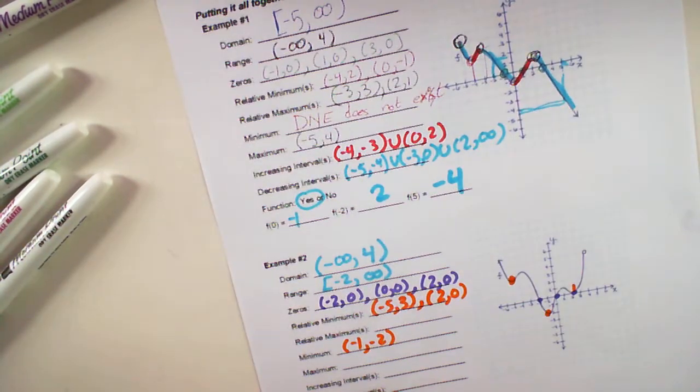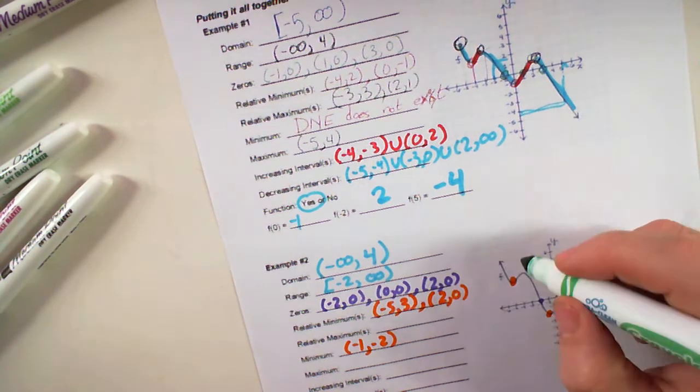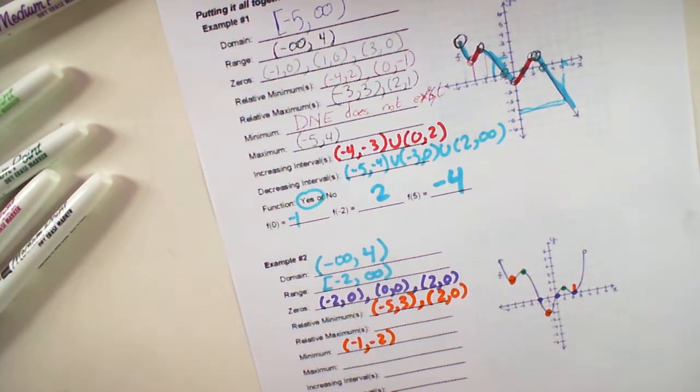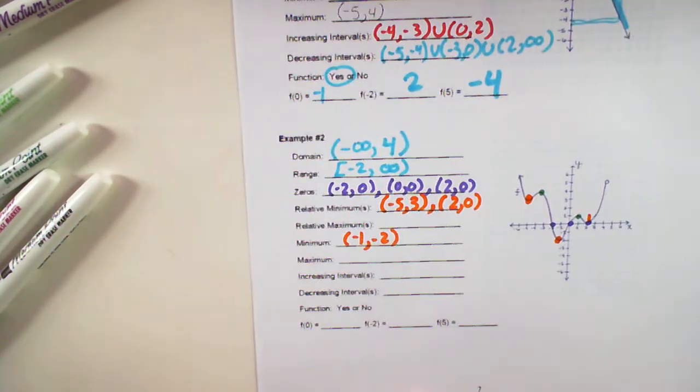As far as maximums go, we do not have an absolute maximum because we went off to infinity with our range, but we do have a relative maximum here and a relative maximum there.